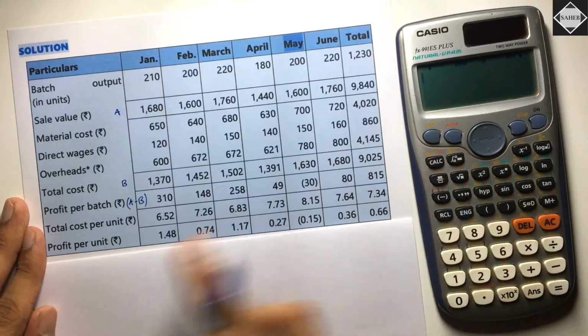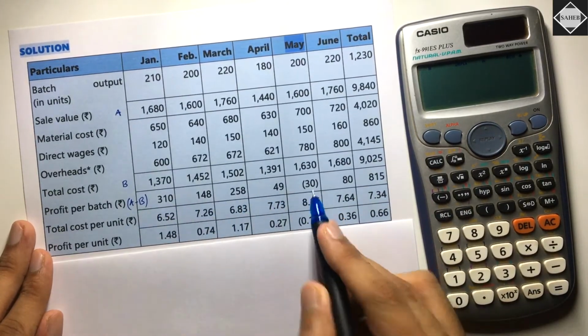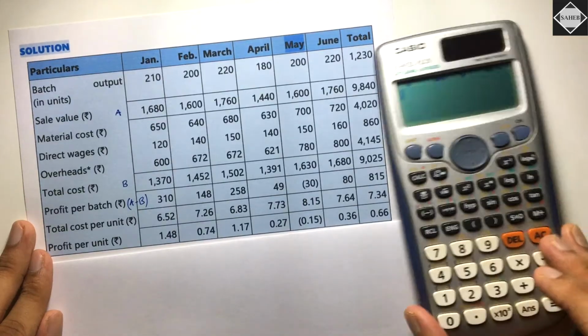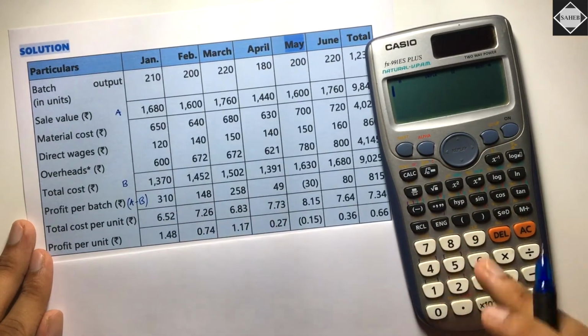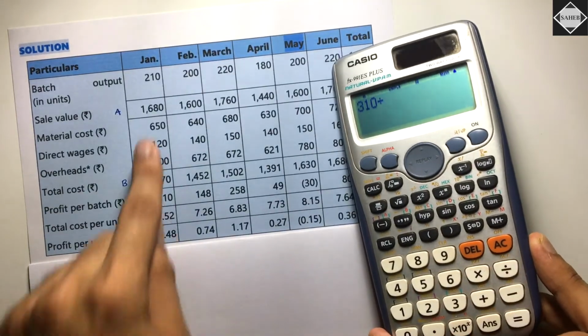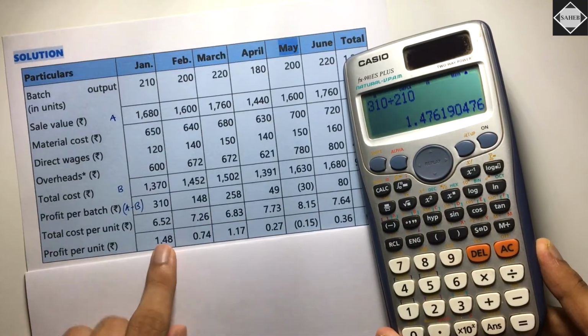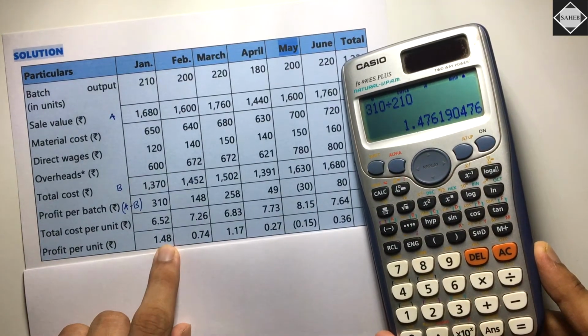And then the same way profit per unit also. See, we have the profit of each batch over here. So you just have to take the profit, 310 over here in the month of January, 310 divided by 210, that's equal to 1.47, rounded off to 1.48.